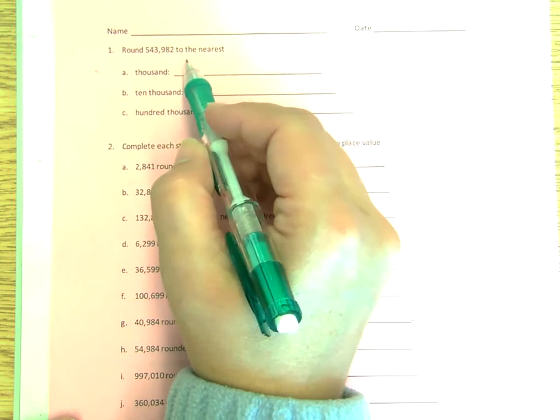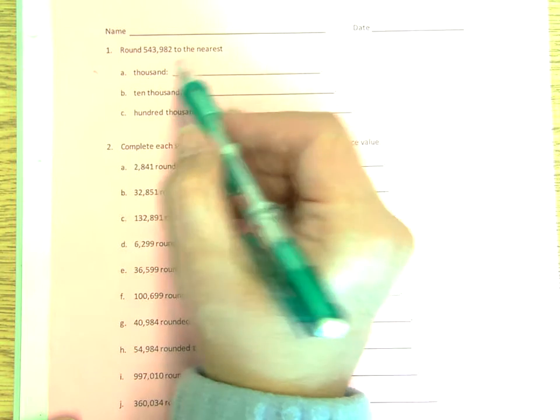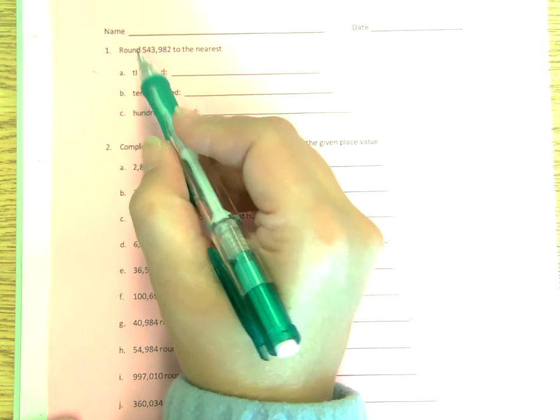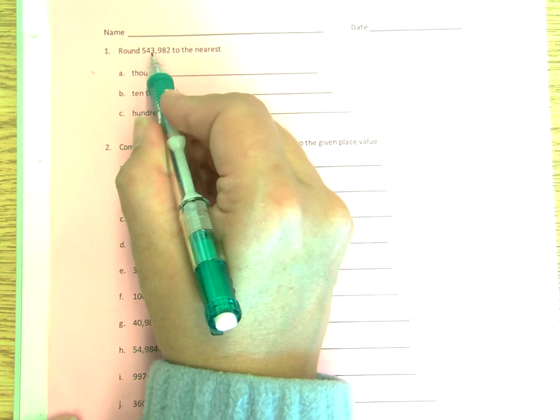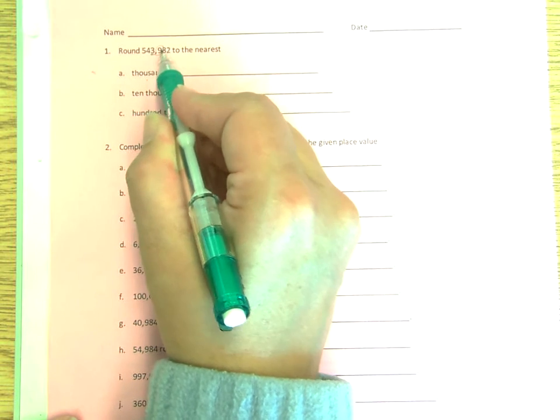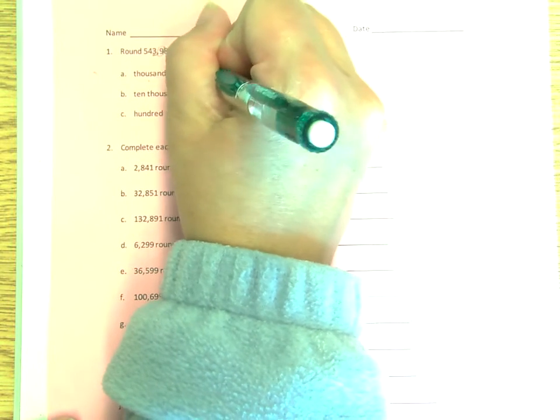Okay, so round 543,892 to the nearest... Okay, if it's thousands, we are going to be looking at the 3 and circling the 9. 5 or above, we're going to bump that place value up. So 544,000.